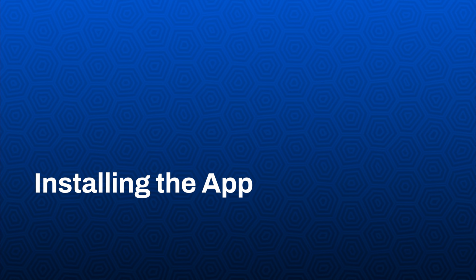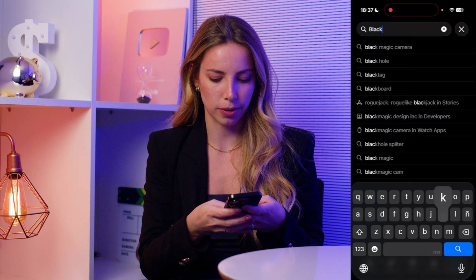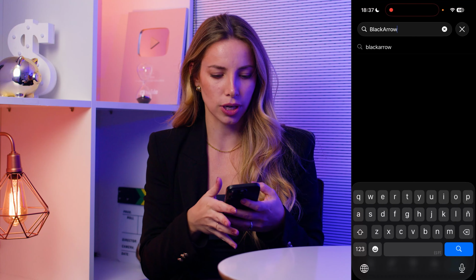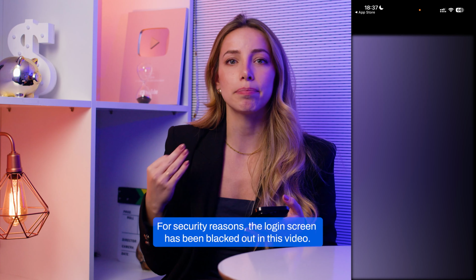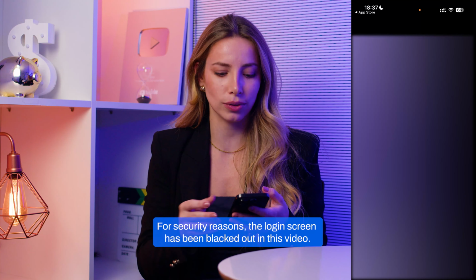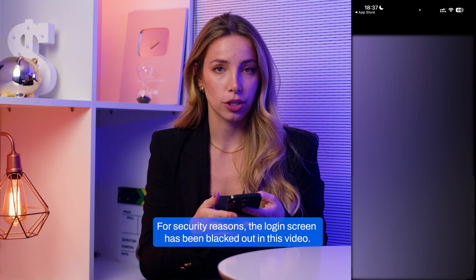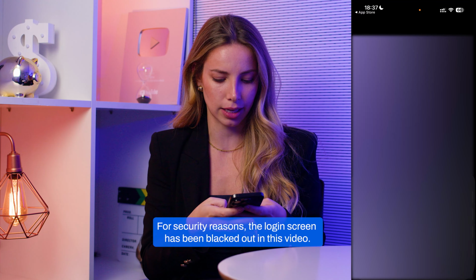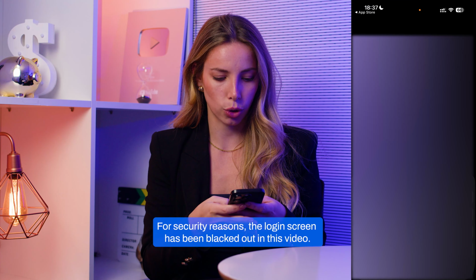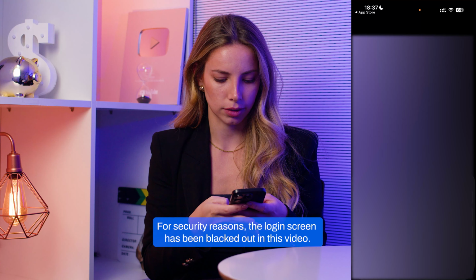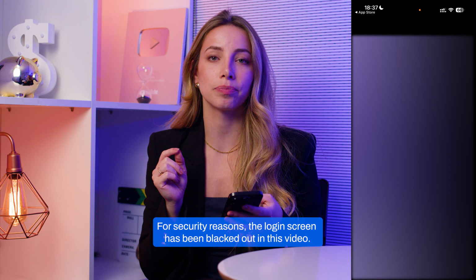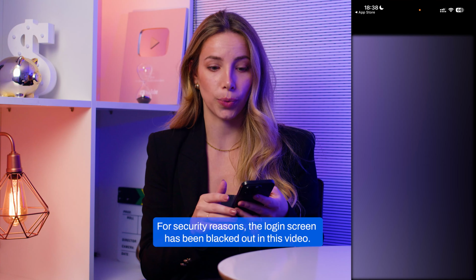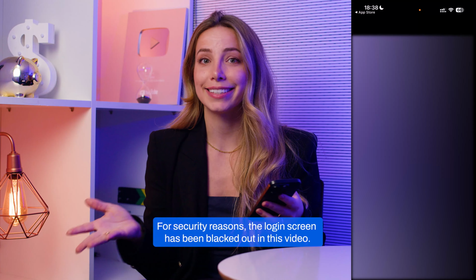Step 1. Install the app. Search for BlackArrow in your App Store or Google Play. Download it and then open it. The login is the same email and password you already use on the website, okay? So the platform will send a notification code through your email. You can choose to keep connected in your cell phone. So we click enter and that's it.